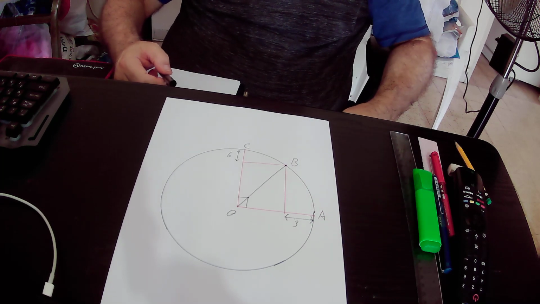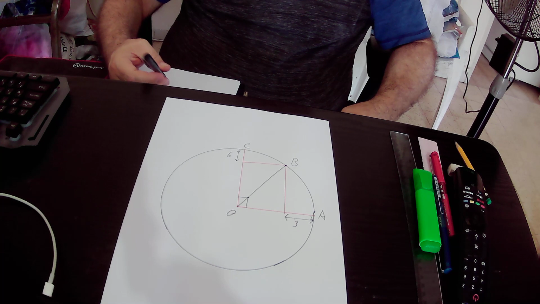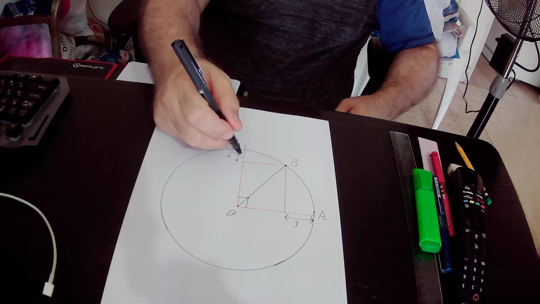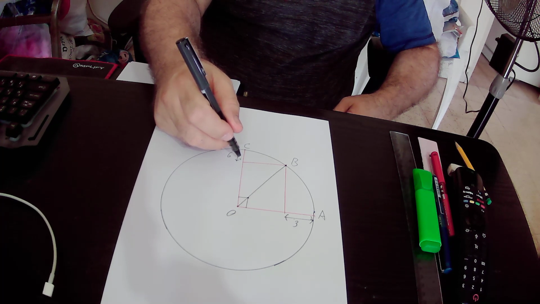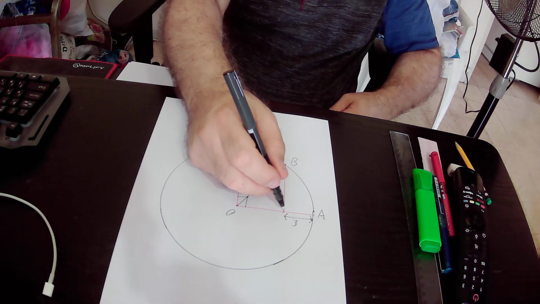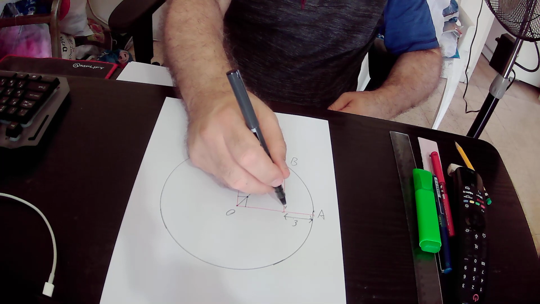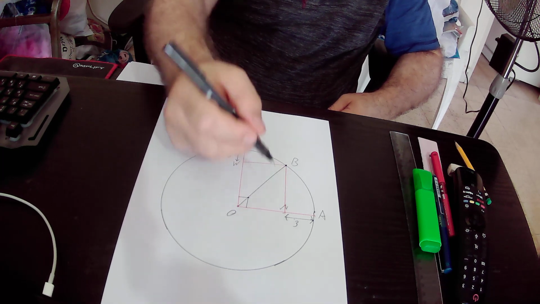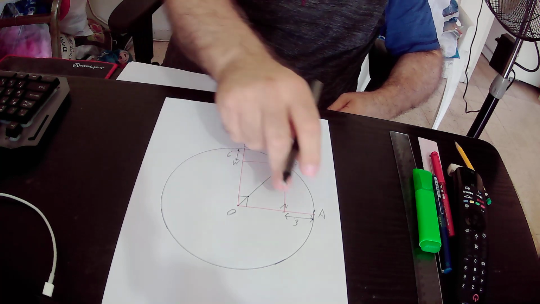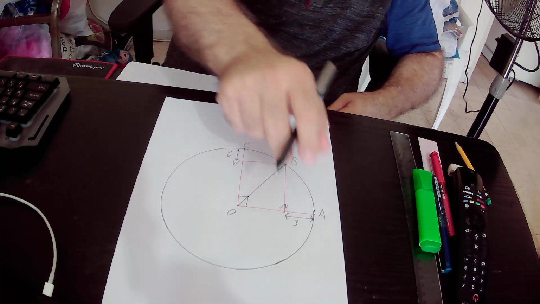First of all, we will define this point as point M. And this point will be defined as N. So actually, line segment MC equals 6 units, and line segment AN equals 3 units.